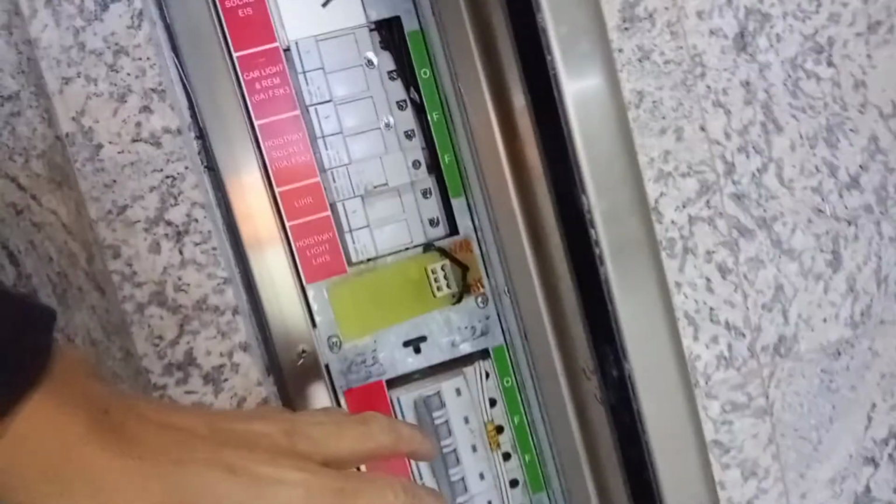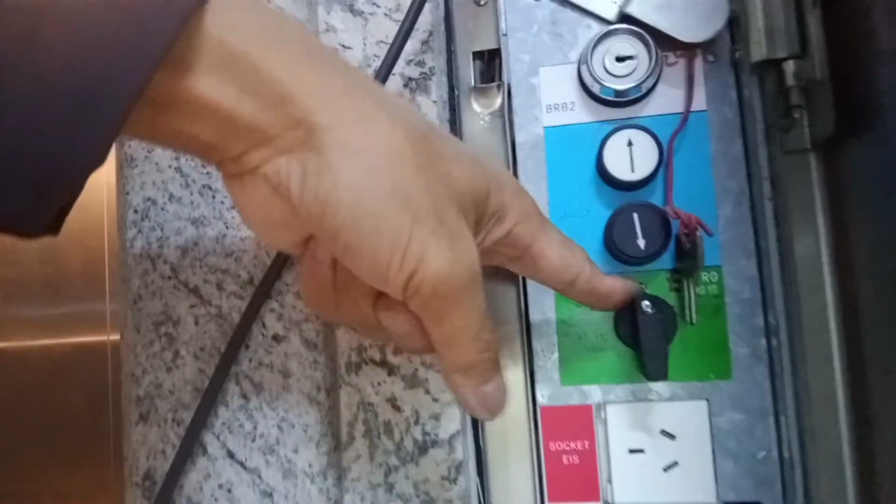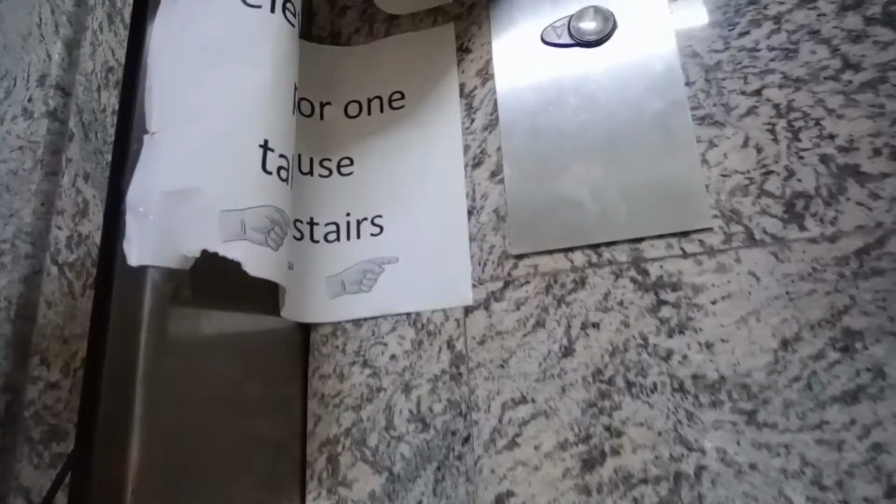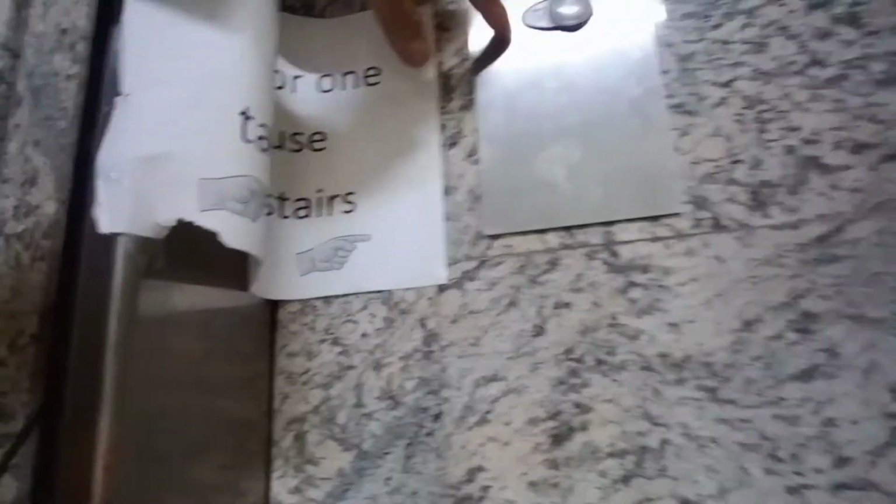I have to switch on the power here. This is the main power here, right? So this is the control here, electronic control also, and this is the main power supply. There is the selector. Okay, so now, and by the way, this is the hall call, or this is the outside call button.